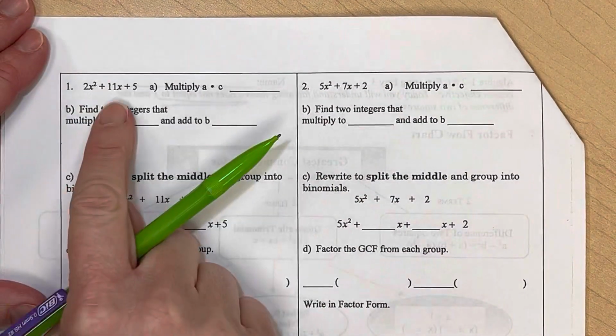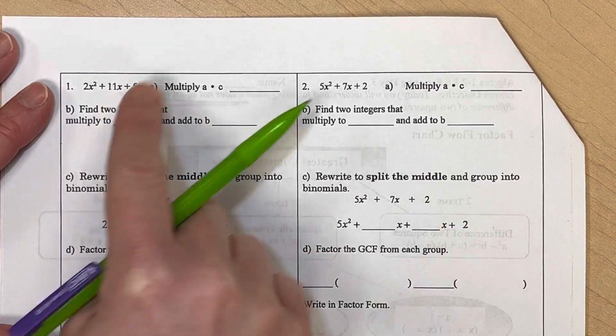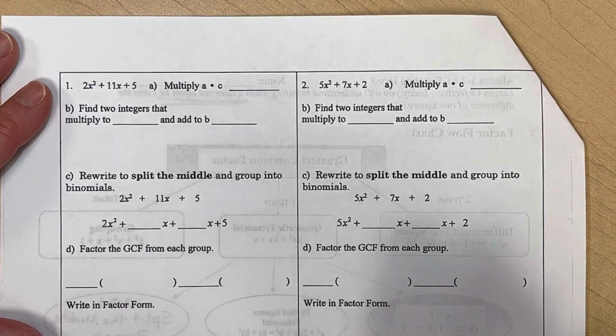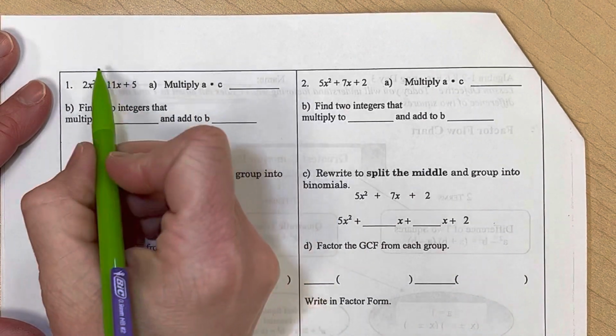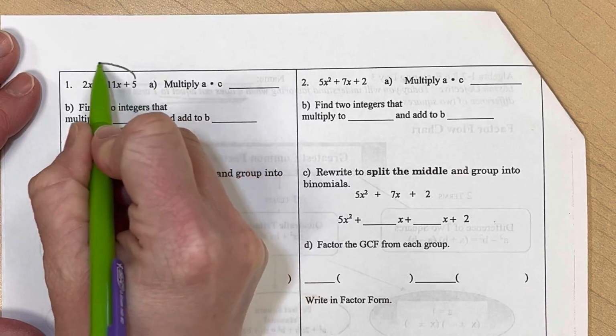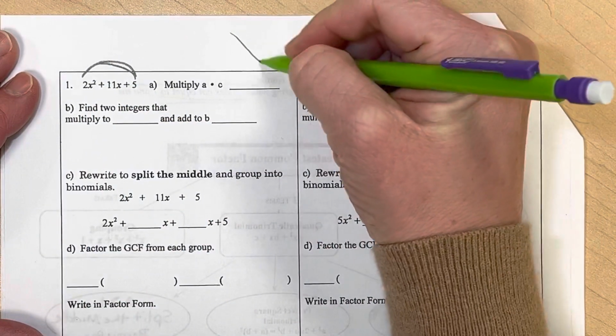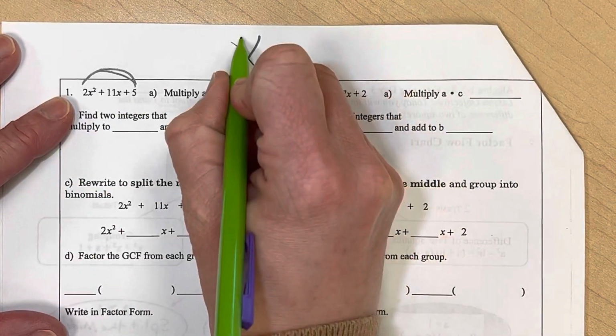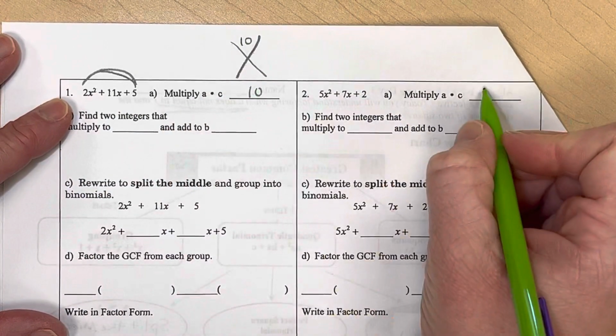Now, here's another example where I'm going to show you split the middle again, and then I'll show you the next method, borrow payback, in a couple problems here. So what I'm going to do is, like I said before, take your A times your C, and this is going to make the top of that big X that we had been using originally. So a 2 times a 5 is going to mean I'm going to use a 10 as my multiplier.